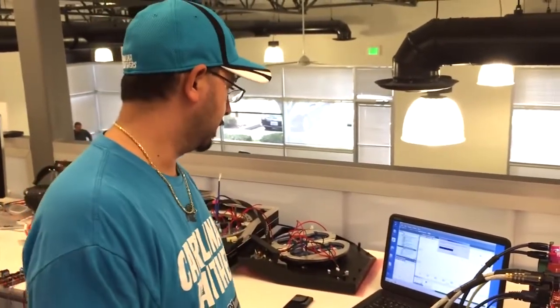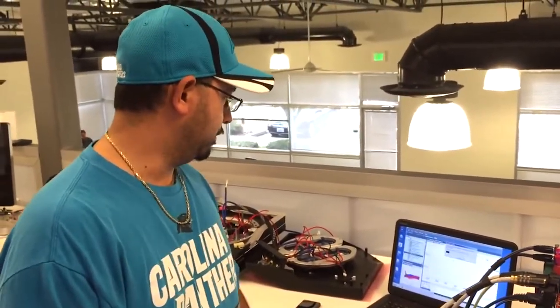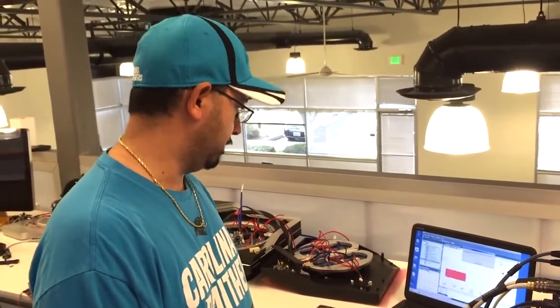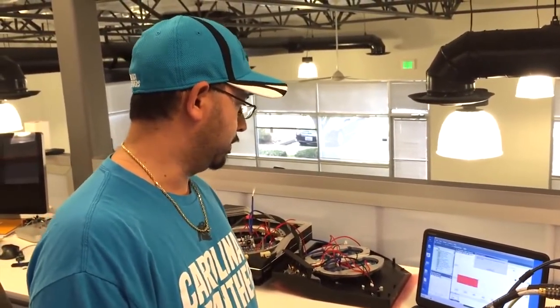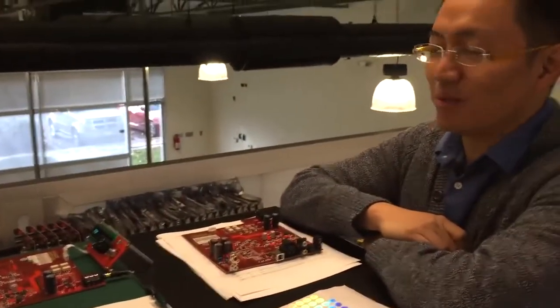So on the headphone, what specifically are you testing for? We're checking levels, voltage levels, noise, crosstalk, signal to noise ratio, THD. We set, I think, more than 100 items in total for each board. Okay.